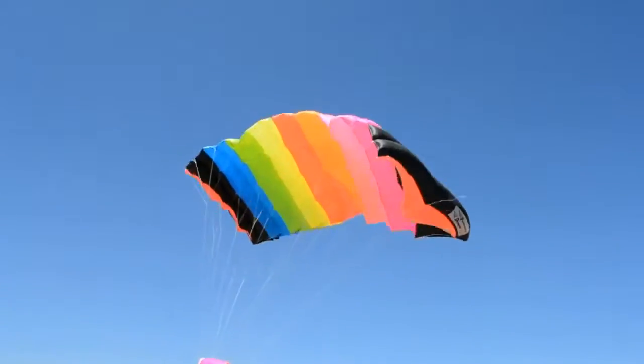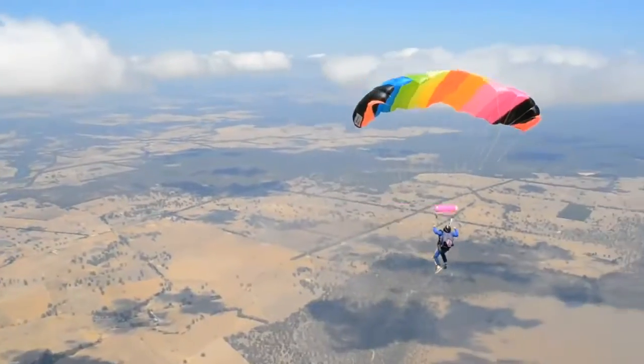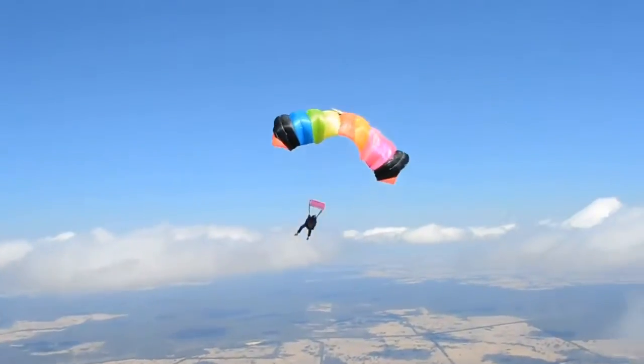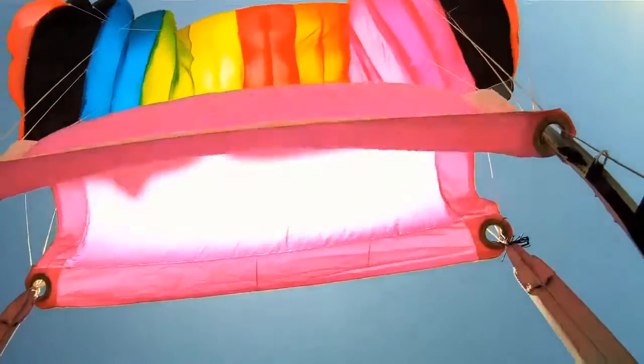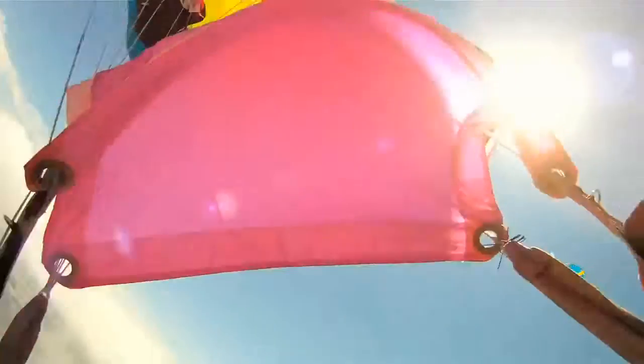The remedy is to conduct a controllability check. Locate your toggles, do 2 full flares, a left turn, a right turn, and if it's still uncontrollable, initiate your emergency procedures by 2,000 feet.